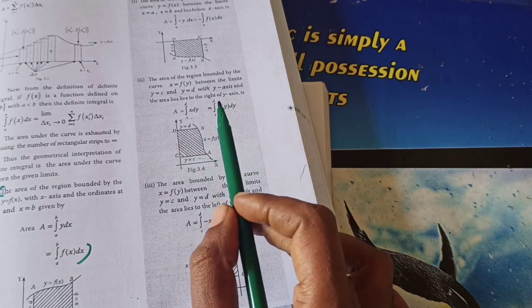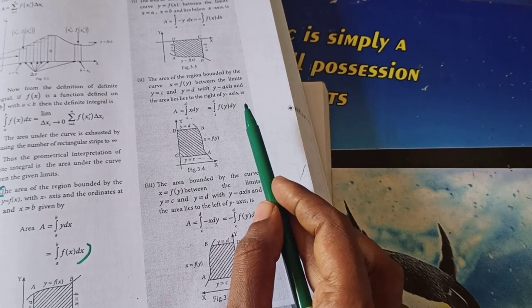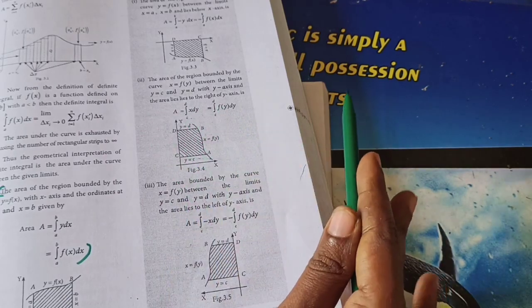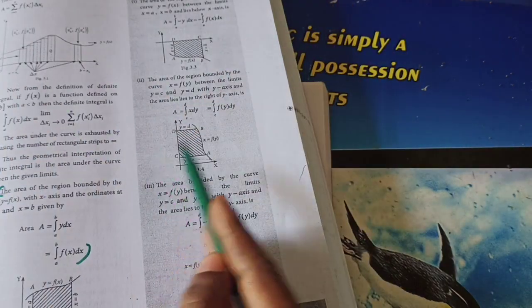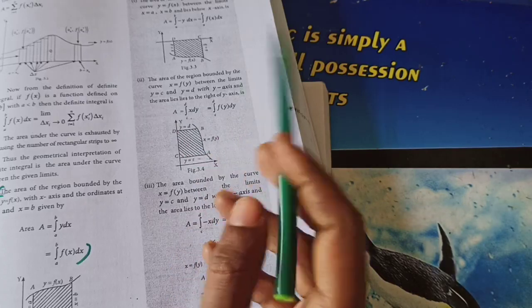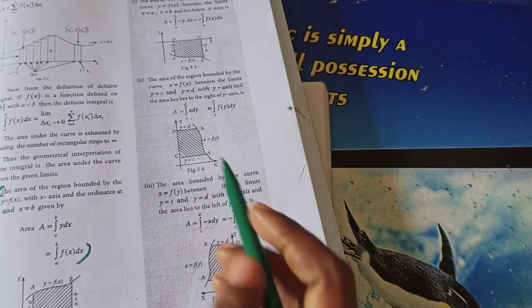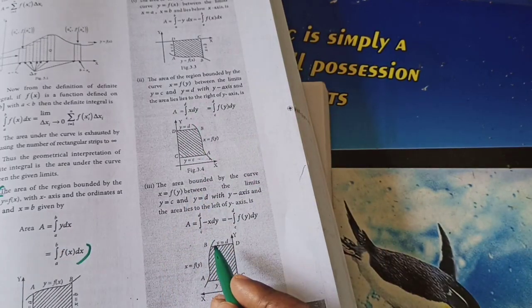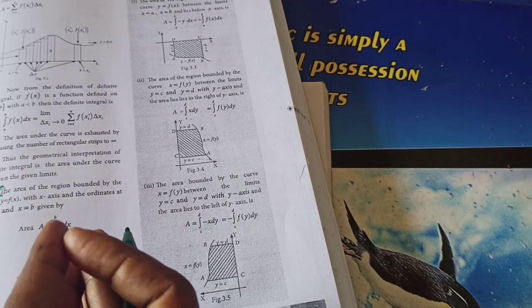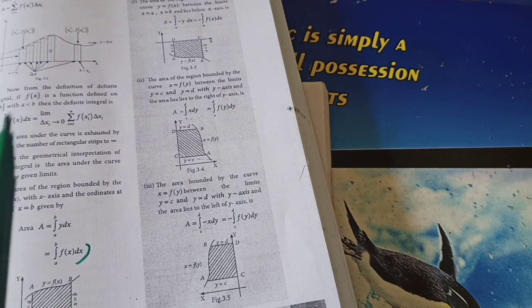Okay, so it's a horizontal line with the x-axis, y-axis, and the area lies to the right of the y-axis. If it is right, the formula is integral c to d or a to b of x dy. If it is on the left side, there will be a minus. Now you got it. These are the 4 things we will use in this first section. Understand?